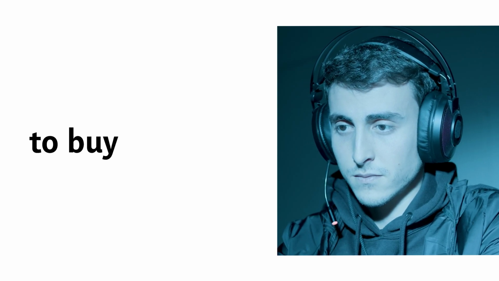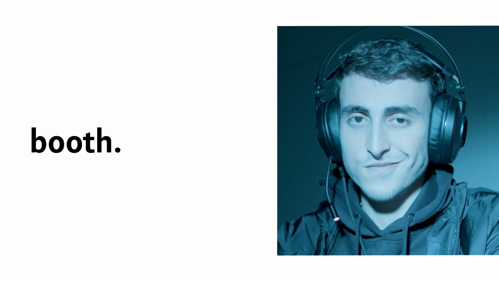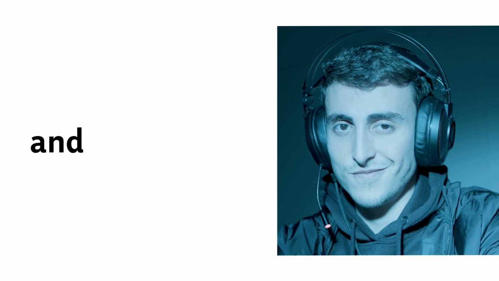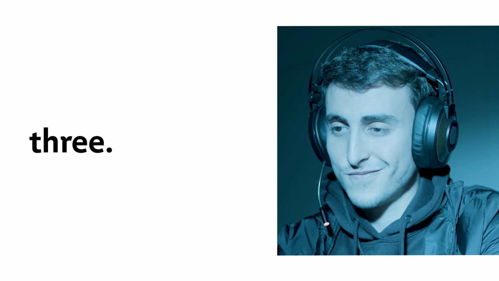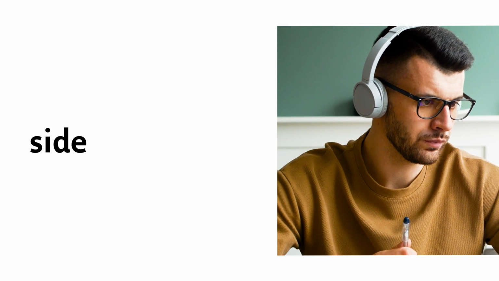2. Buy a ticket. Find a ticket machine or booth. Choose your ticket type and pay. 3. Find your platform. Look for signs showing train directions. Make sure you're on the right side for your direction.